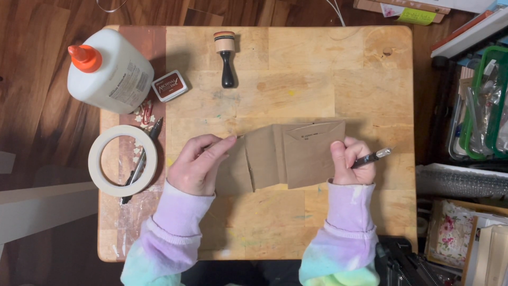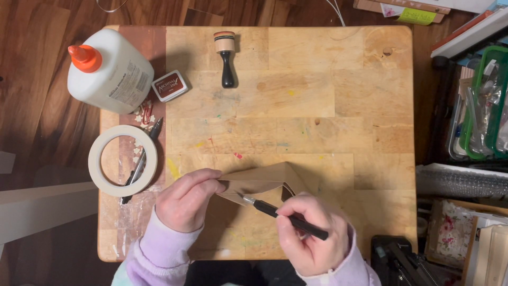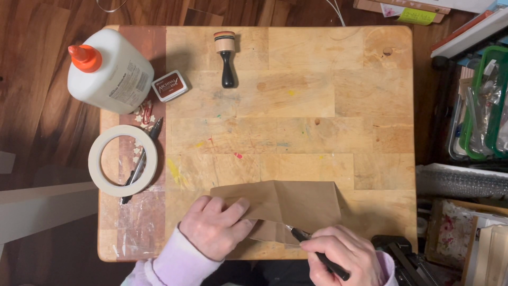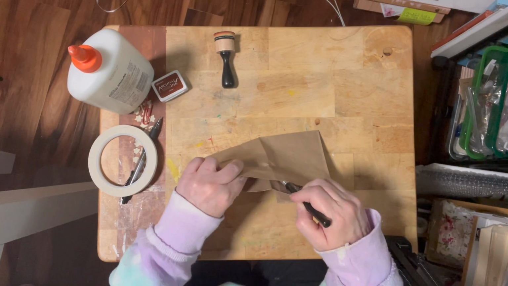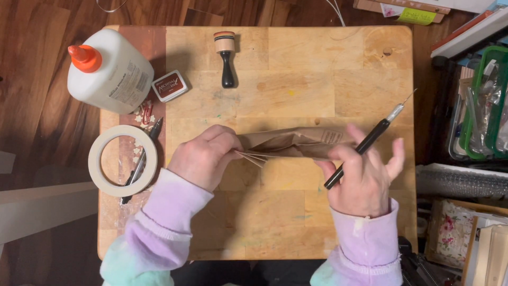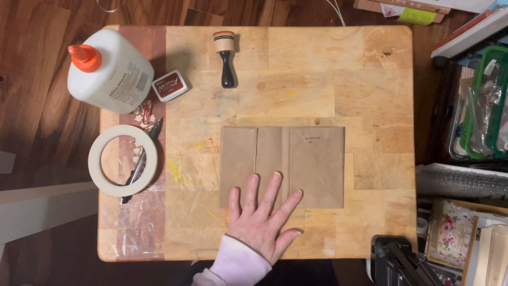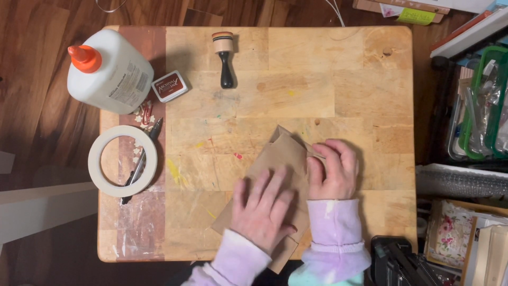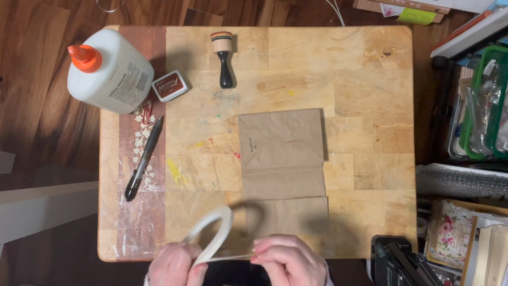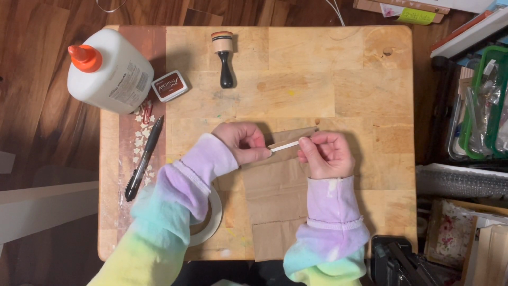You can open this side of the paper bag like a wallet, and I'm just going to take my craft knife and cut along the side. Okay, just like that. Now you have a big pocket right there. And with this flap at the back, the bottom of the bag, I'm just going to tape it down. I don't need it for anything.